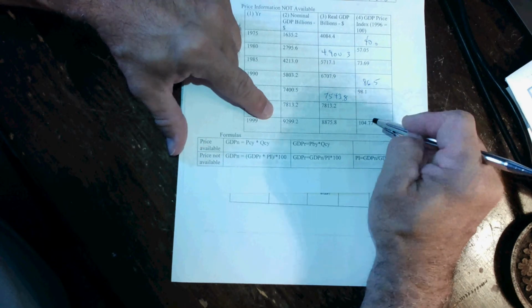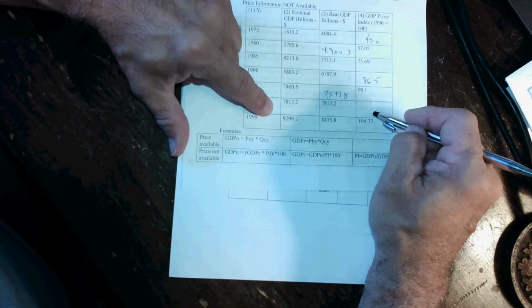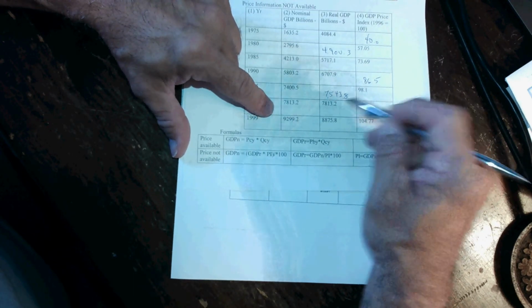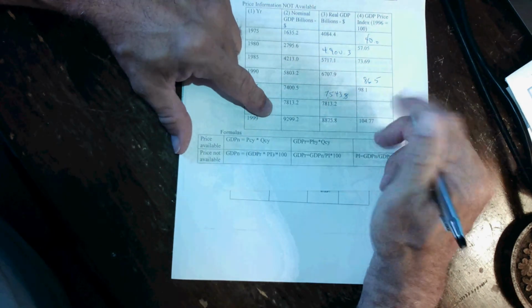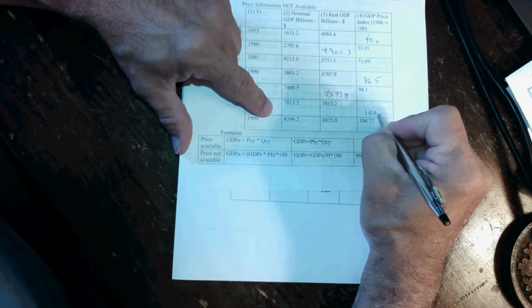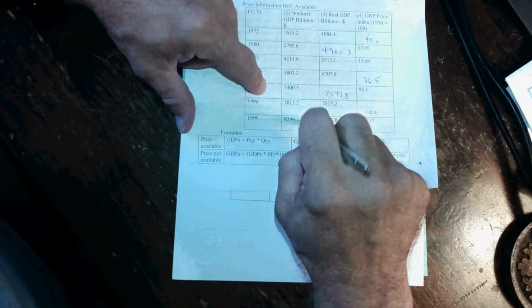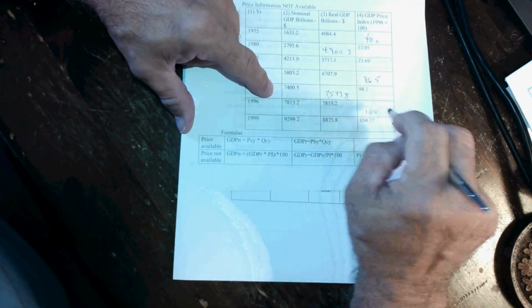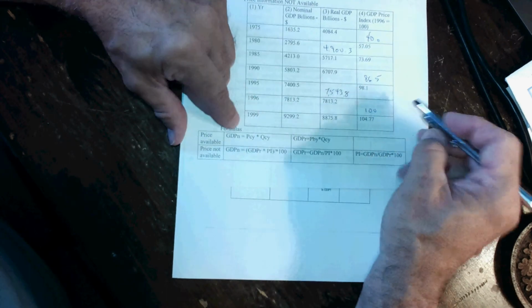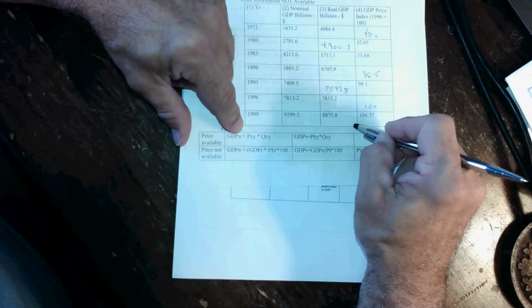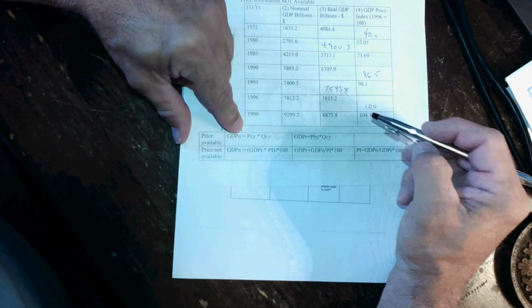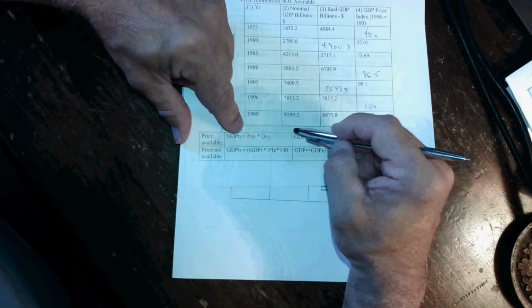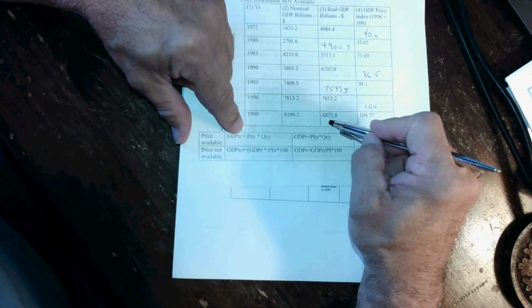We want to calculate the price index again. So that's nominal divided by real. 7813 divided by 7813 is 100. As soon as you realize that the nominal is equal to real, you have found the base year. Or when this index is 100, that's the base year. Now we have our first measure after the base year. And so the price index here, 92.99 divided by 88.75 is 104.